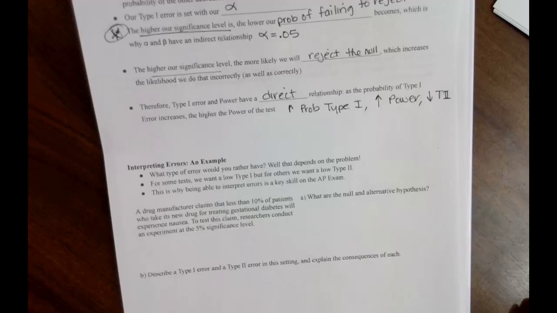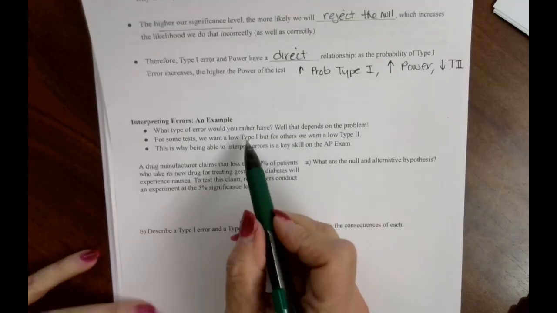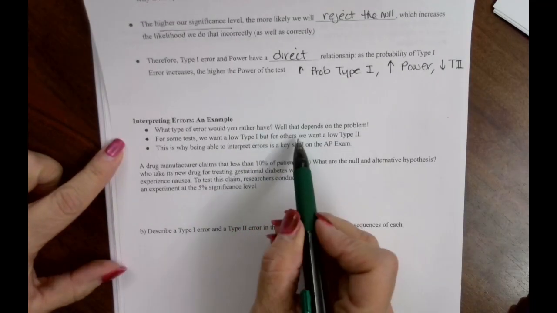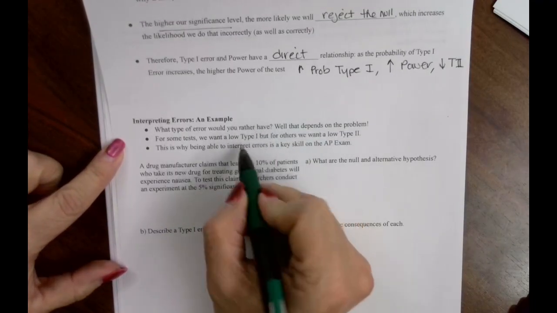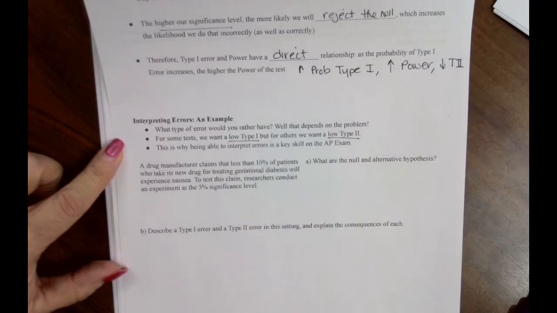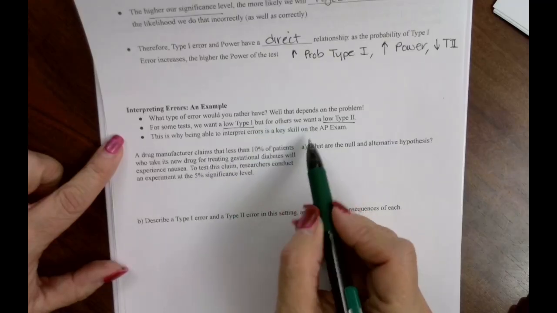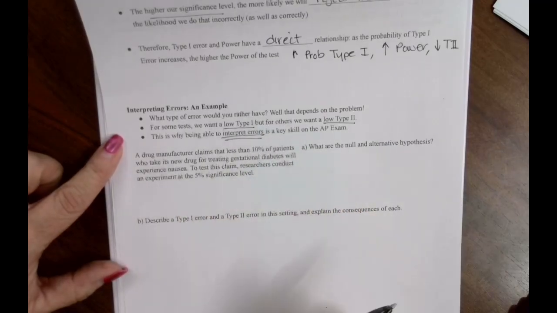All right, so let's talk about how this looks when we're going to interpret an error. So what types of errors would you rather have? Well, it depends on the problems. For some tests, we want a low type 1, but for others, we want a low type 2. All right, so we don't really care about this. What we need to care about is how to interpret the error.